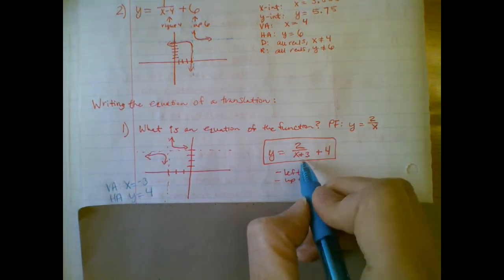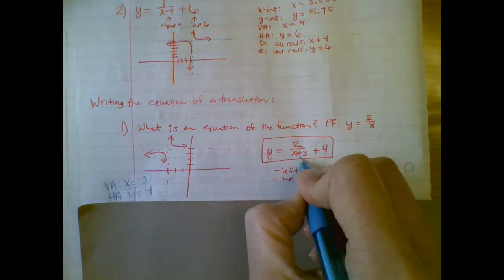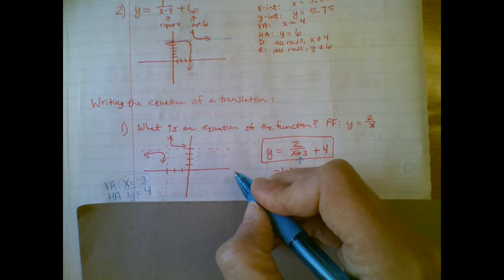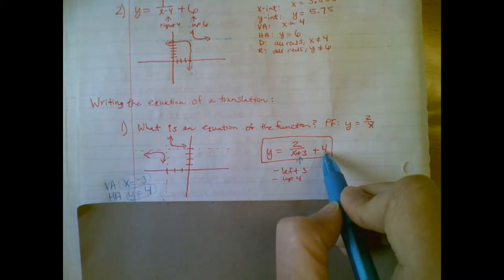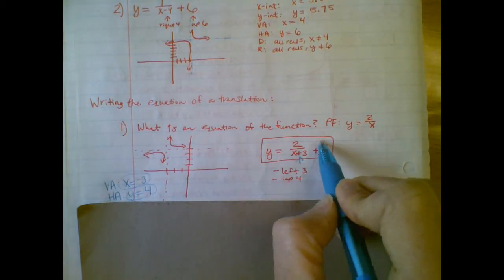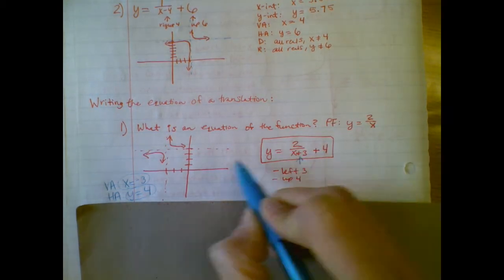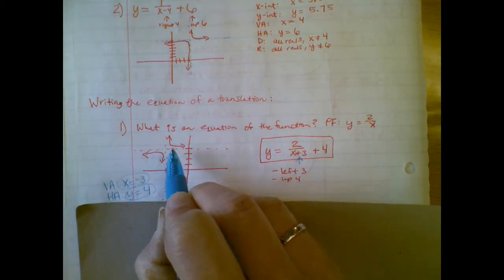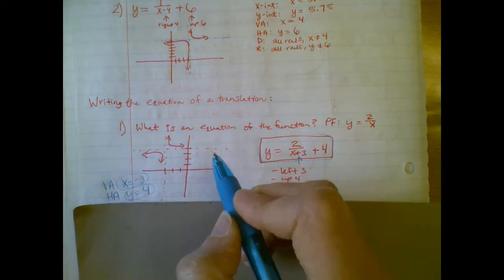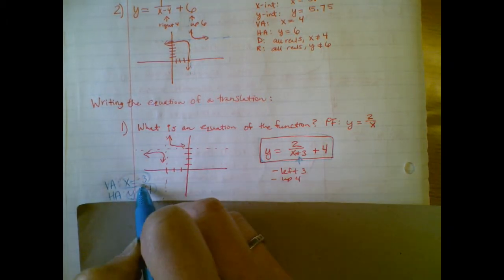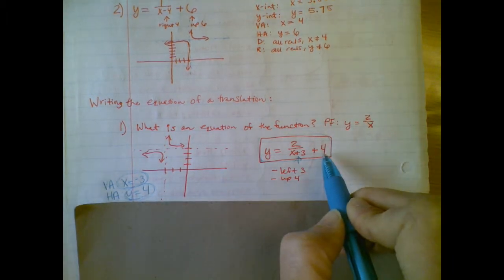Right here in the denominator, I'm going to use the opposite of this vertical asymptote. So instead of -3, I'm going to put +3, which means it's going to the left 3, like what my graph is showing. And then this +4, I'm going to put at the end, because that +4 meant it went up 4, so I put +4 at the end. So then my equation now shows this +3, it went to the left 3, this +4, it went up 4, so it matches. If I would graph this equation, I'm going to get this graph. So notice, whatever the opposite of my vertical asymptote is, I'm going to plug in down here, and I'm going to plug in the same value at the end for my horizontal asymptote.